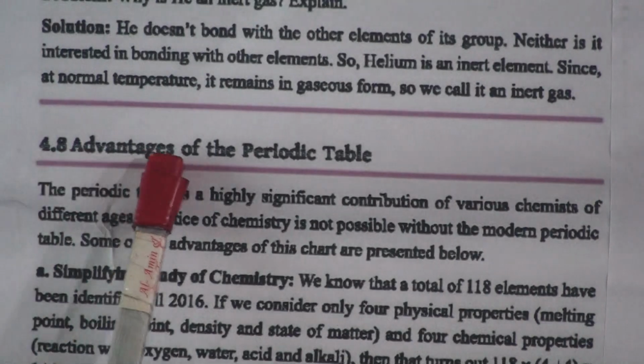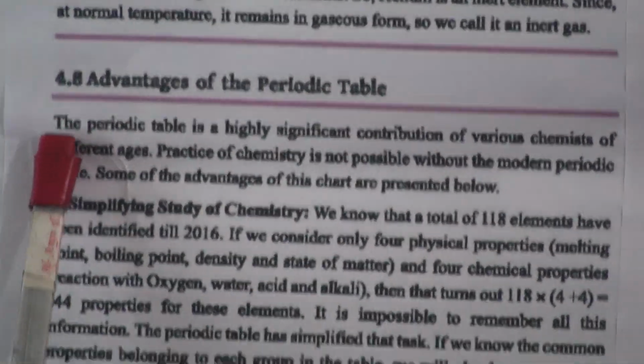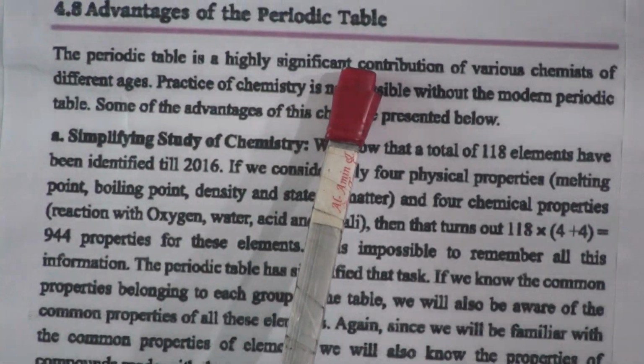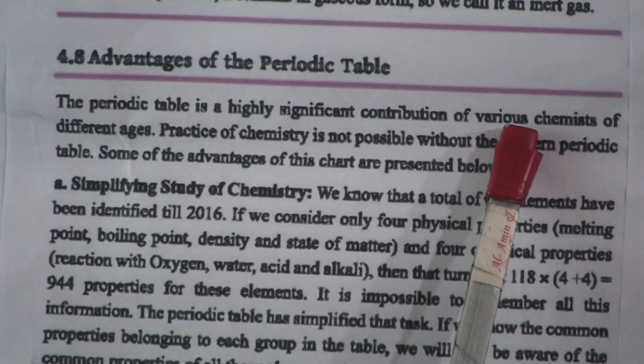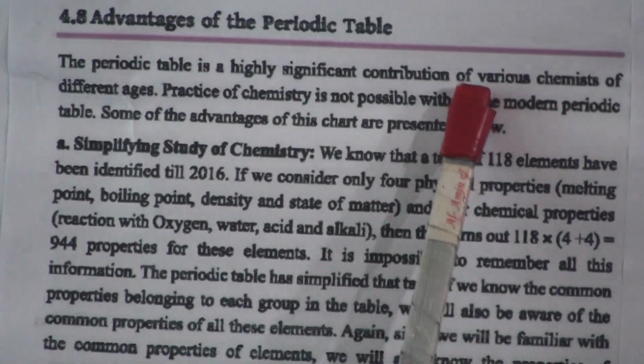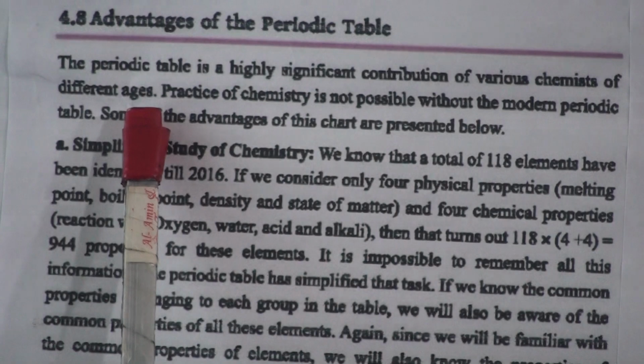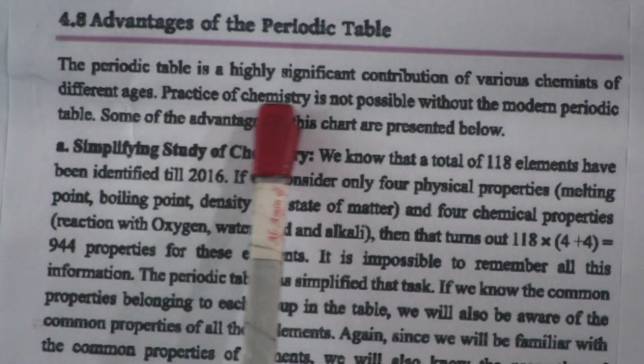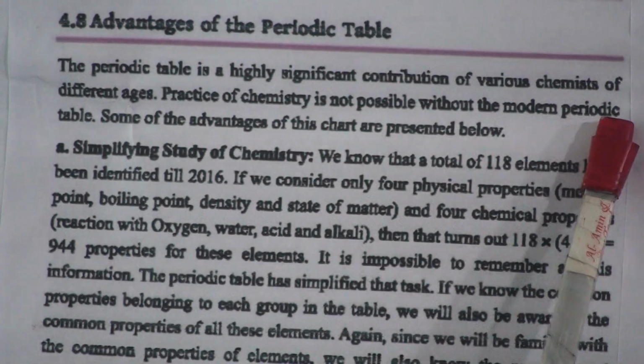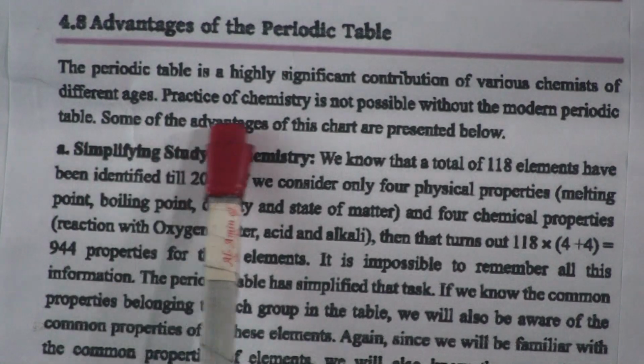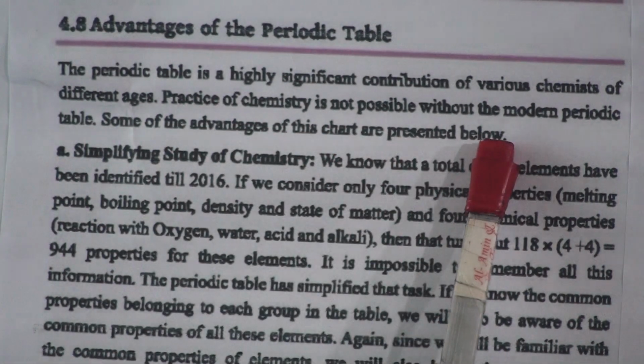Now come to the advantages of the periodic table. The periodic table has a highly significant contribution for chemists of different ages. Practice of chemistry is not possible without the modern periodic table. Some advantages of the chart are presented below.